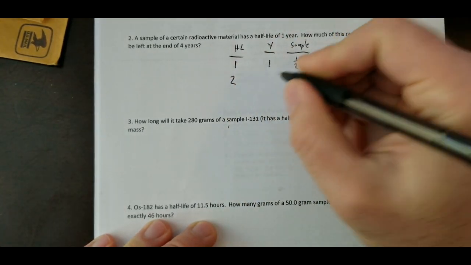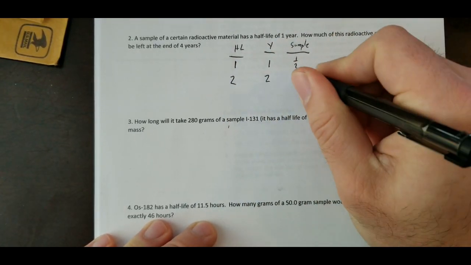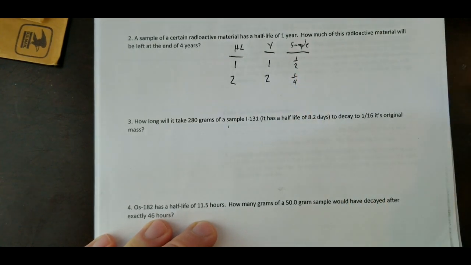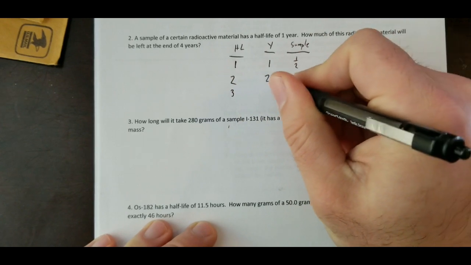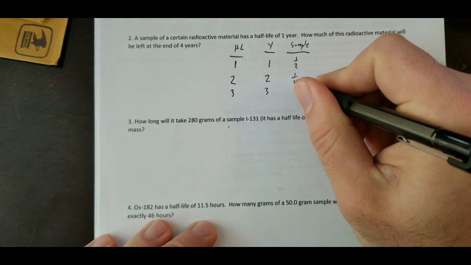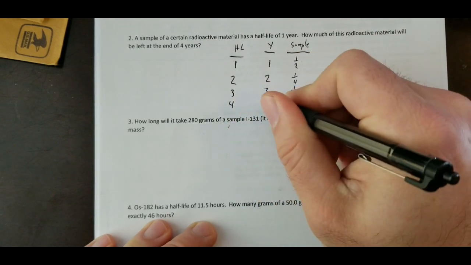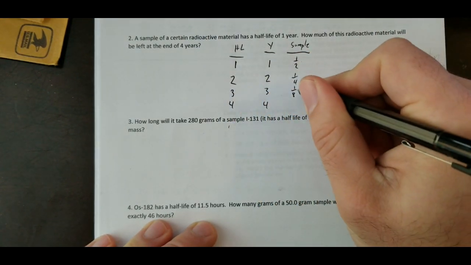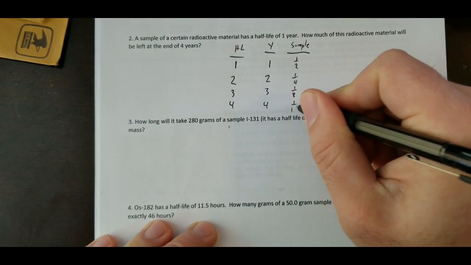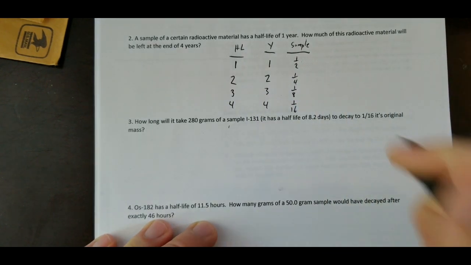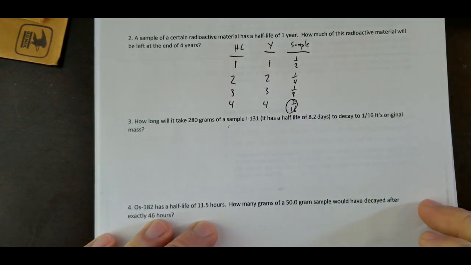After 2 half-lives, this will be 2 years, we'll have 1/4 the original amount, because half of half is 1/4. After 3 half-lives, this would be 3 years, and we'd have 1/8 the amount. And after 4 half-lives, this would be 4 years in this case, half of 1/8 is 1/16. So our answer is 1/16 the original amount.